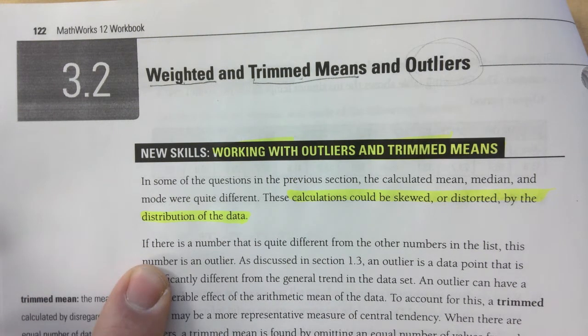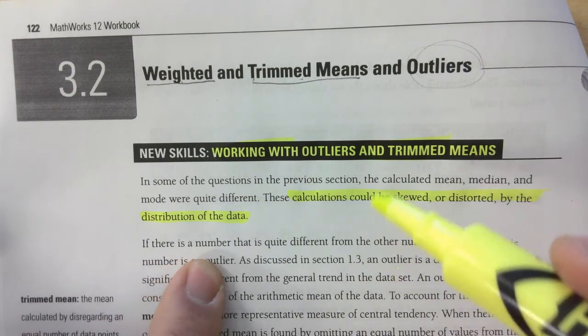Skewed or distorted means something could be pulling your average up. Let's say you make $1,000 every month, and all of a sudden you got an opportunity to make extra money and you made $3,000 one month. Well, that's going to up your average at the end of the year. You might want to eliminate that.